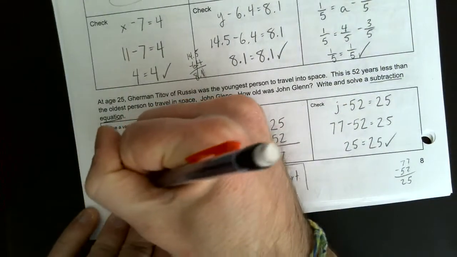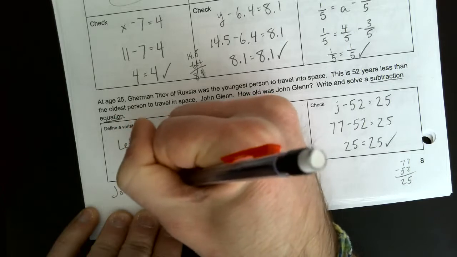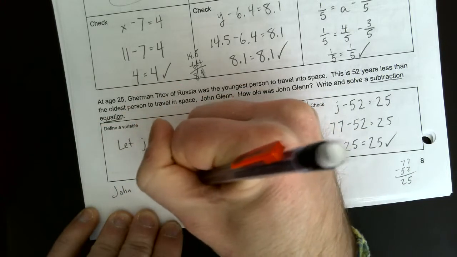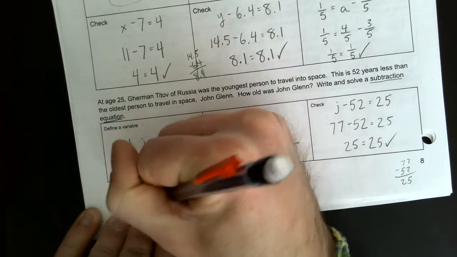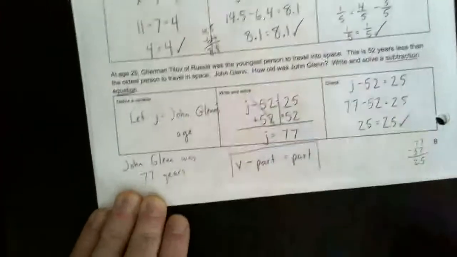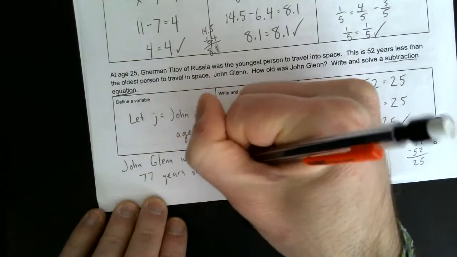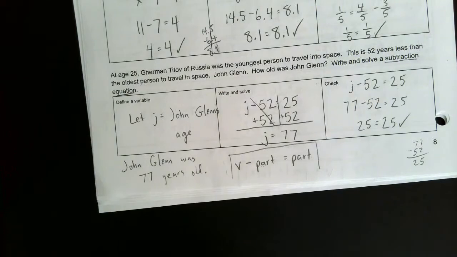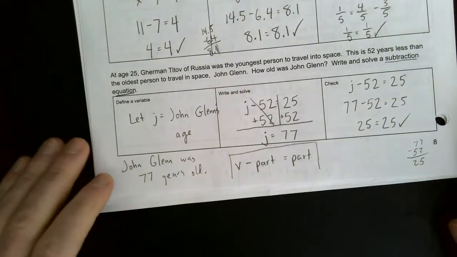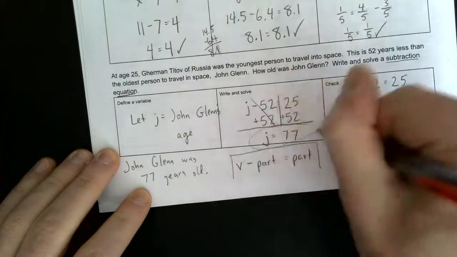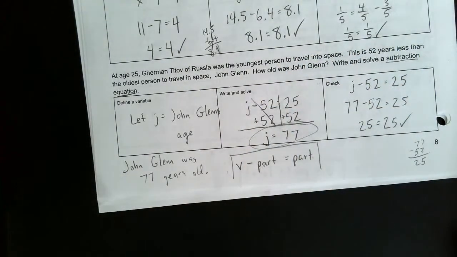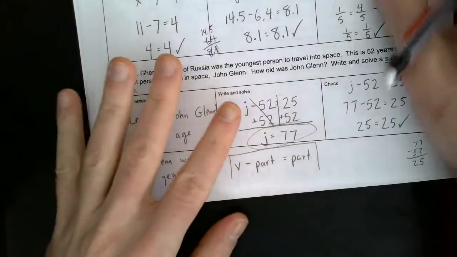So the answer is, I guess I'd write it right here. John Glenn was 77 years old. That's pretty good. Impressive for a 77-year-old to go into space. Nice. So this is our solution. That would be our answer. All right. Let's keep rolling here. We're on page 8. We're going to page 9, believe it or not.